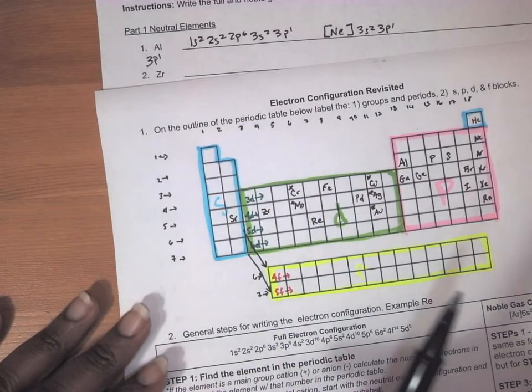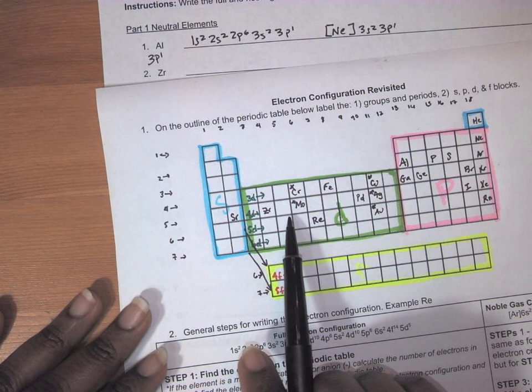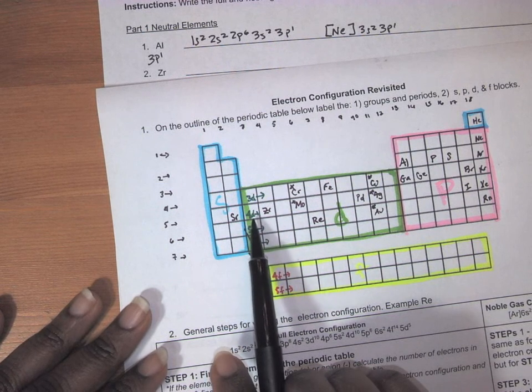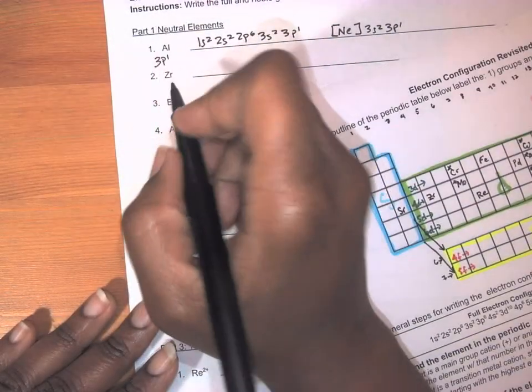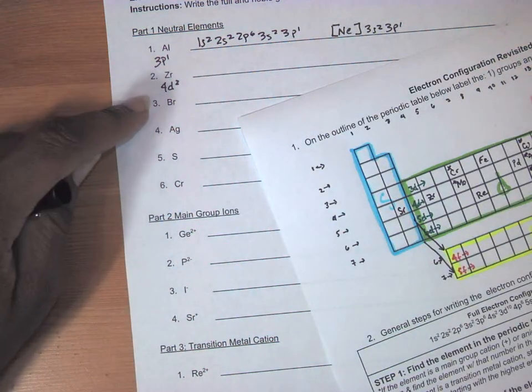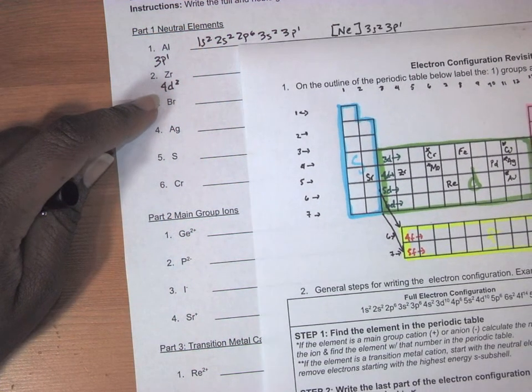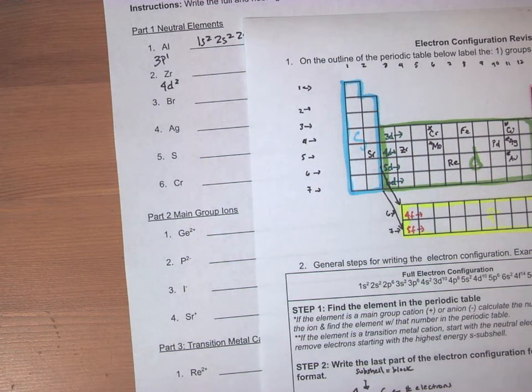So even though it's in the 5th period, these are 4d. I'm going to write my end configuration as 4d, and I count over 1, 2, so 4d2. Even though it's in the 5th period, it's 4d because the d's are 1 less than the period number, since they get shifted down, the 4s being slightly higher, for example, than the 3d.